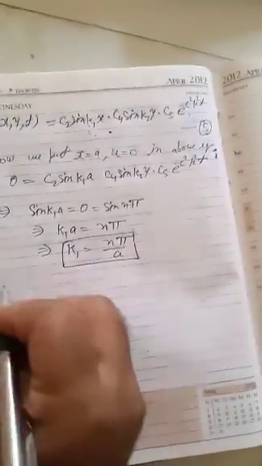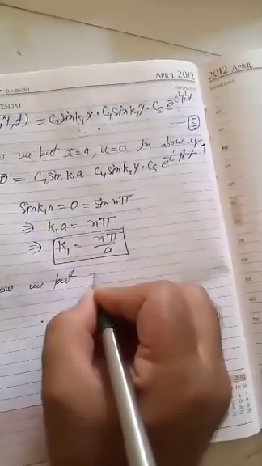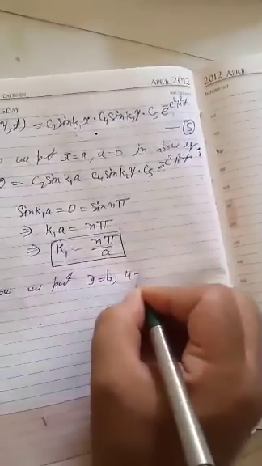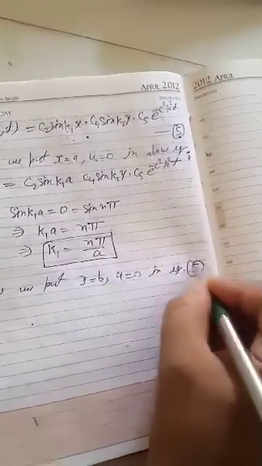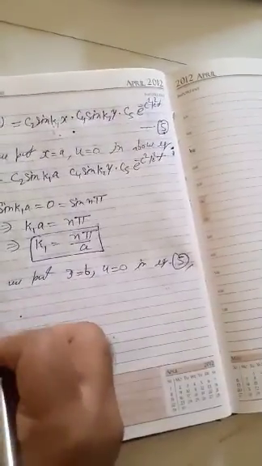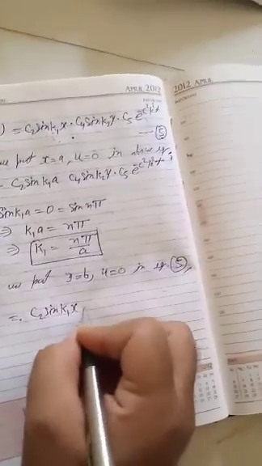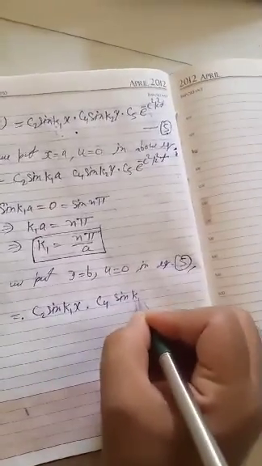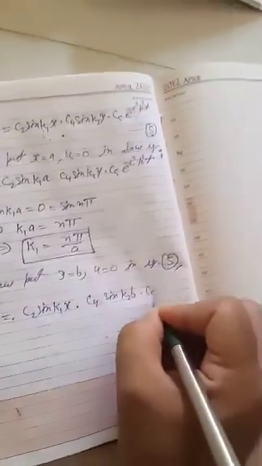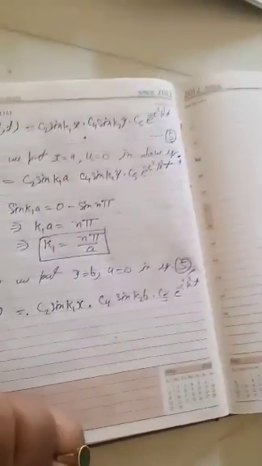Now we put y equal to b, u equal to 0 in equation 5. So we have 0 is equal to c2 sin of k1 of x into c4 sin of k2 of b, c5 e to power c square k square t.